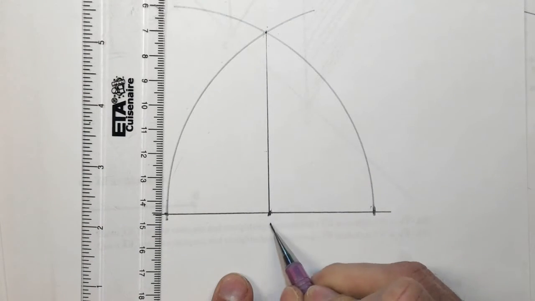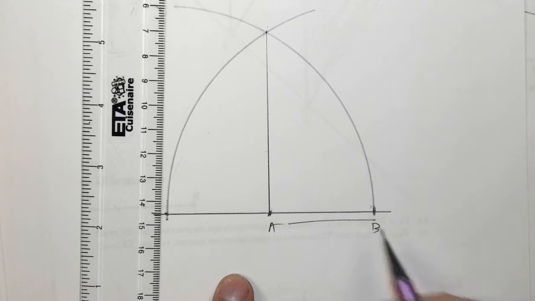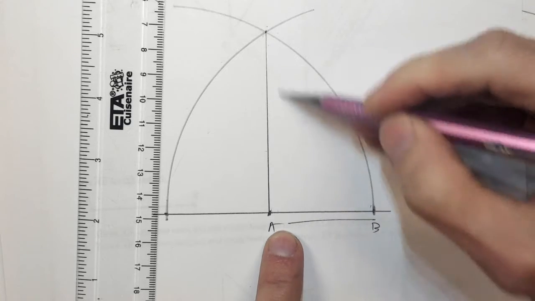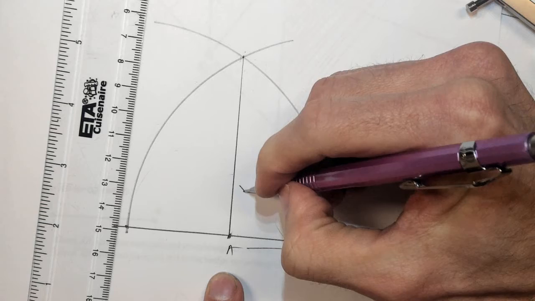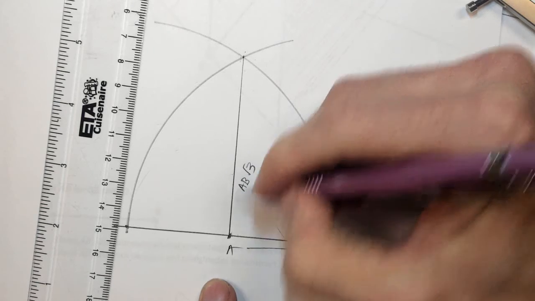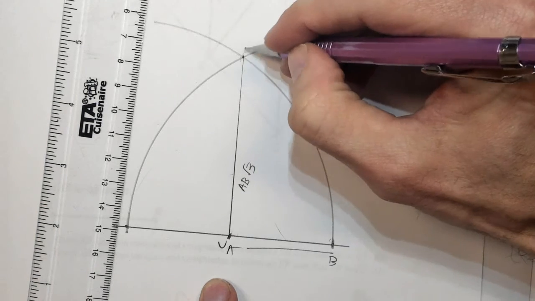So if this length here is AB, then the distance on this 30, 60, 90 right triangle here would be AB times the square root of 3. So here's my point C and here's my point D.